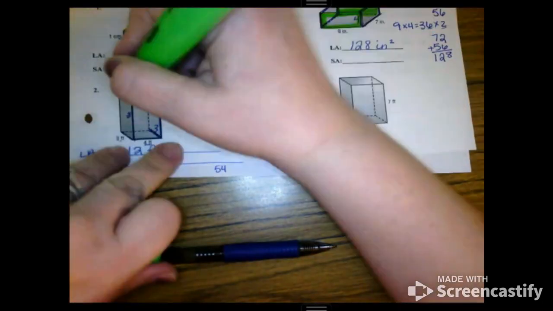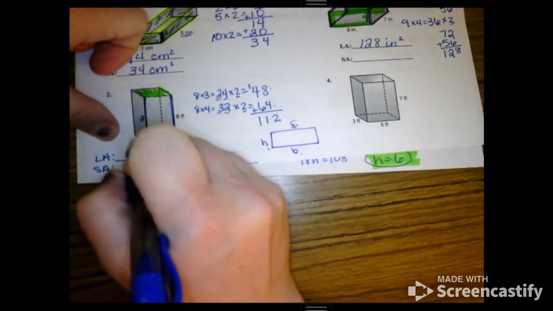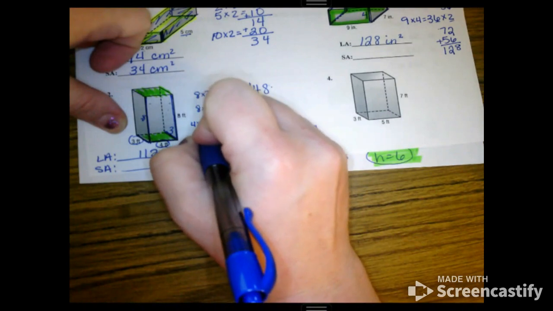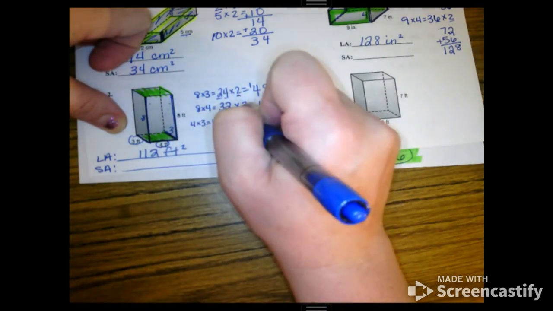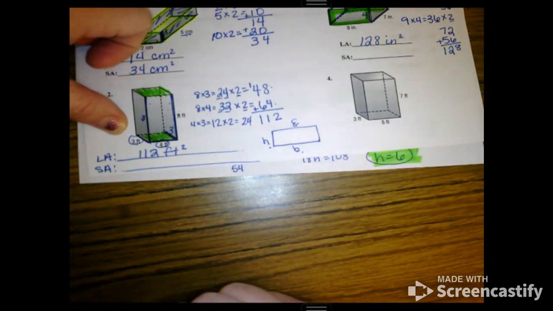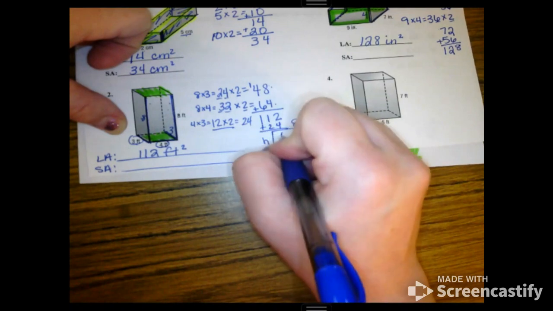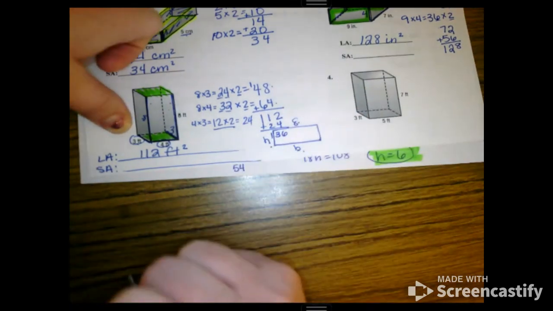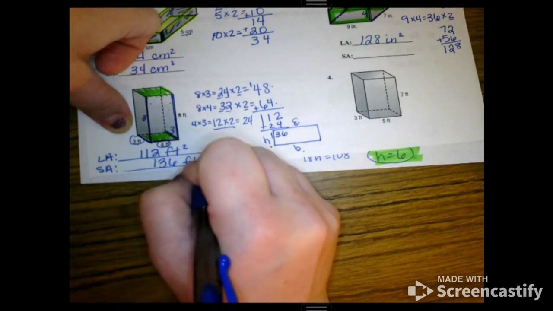Now I have to find my bases. So my base measurements are 4 and 3. So 4 times 3 is what? What's 12 times 2? 24. What do I do with the 24? Add it. And I get 136.